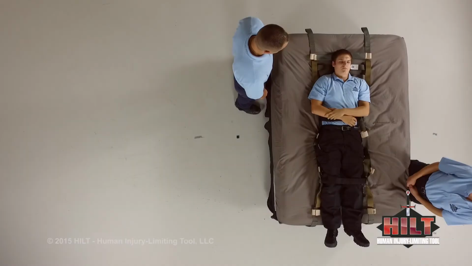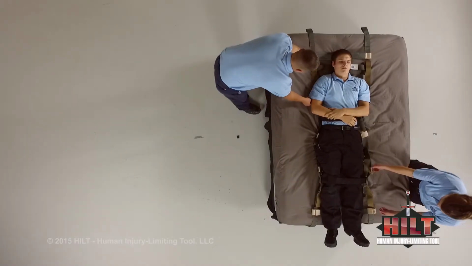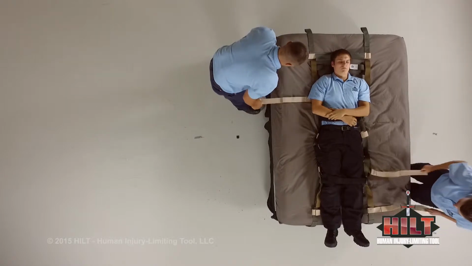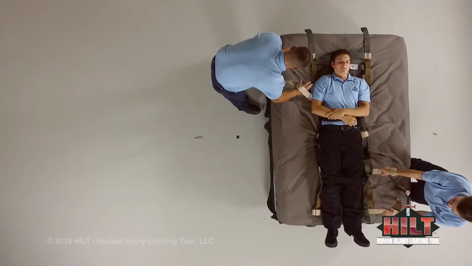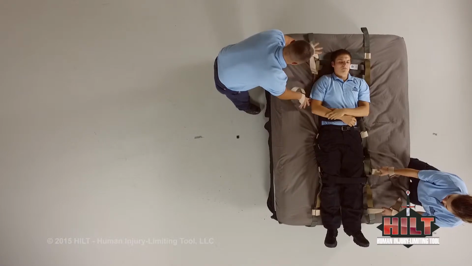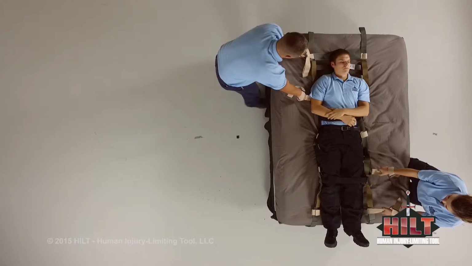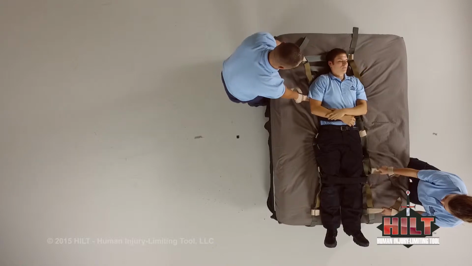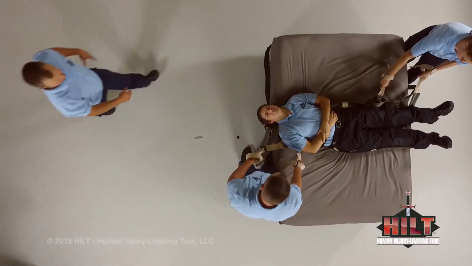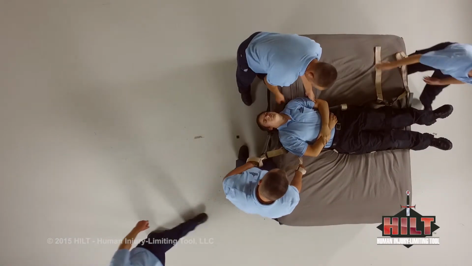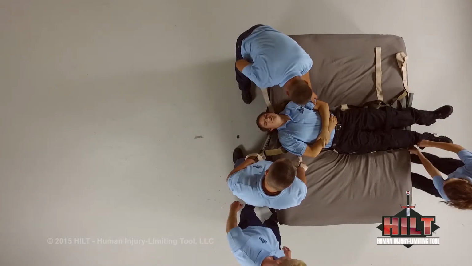To transfer a patient from the side of the bed and carry in a supine position, load the patient onto a full-length HILT. On one side, deploy the first and second sets of extenders at the patient's upper body. On the opposite side, deploy the first and second sets of extenders at the patient's lower body. Working in unison, pull in opposite directions to pivot the patient in the bed. Deploy extenders on opposite sides from those first deployed.